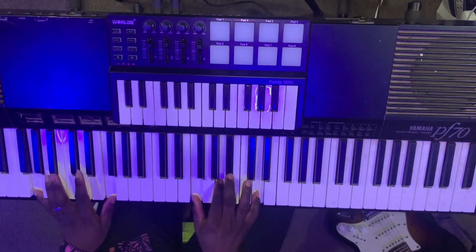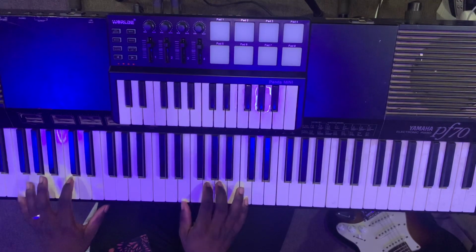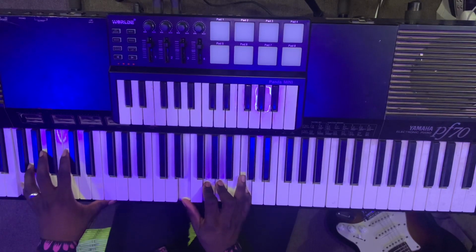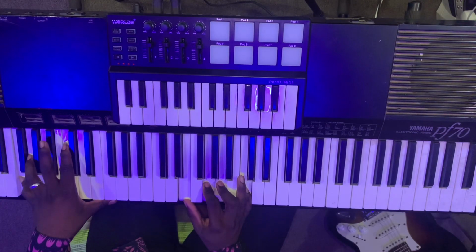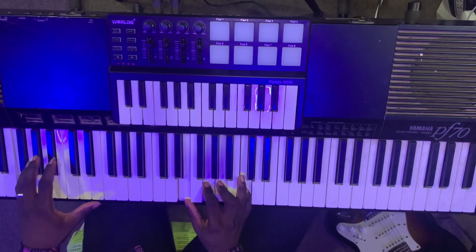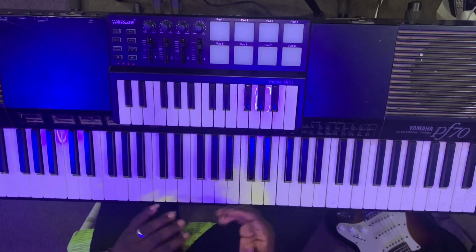Then your 2 chord. So you go to 2, then 5, then 1. Alright, I have a lot of tutorials on this, so you can't finish learning the piano in just one video. So watch my other videos also. But let me finish this. So let's do this song.